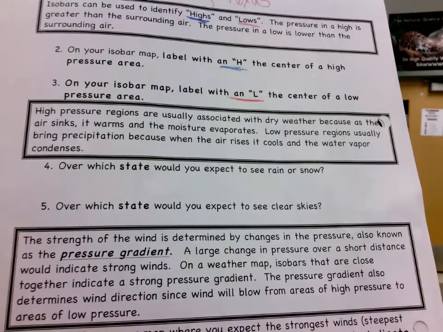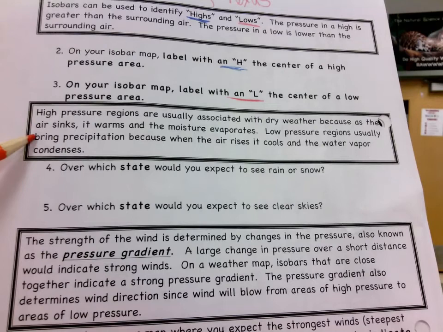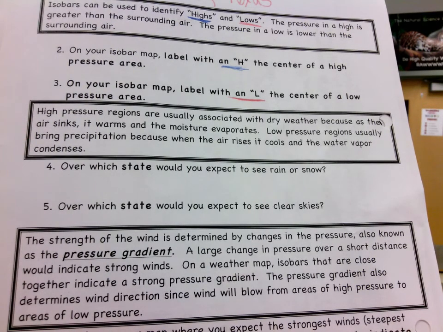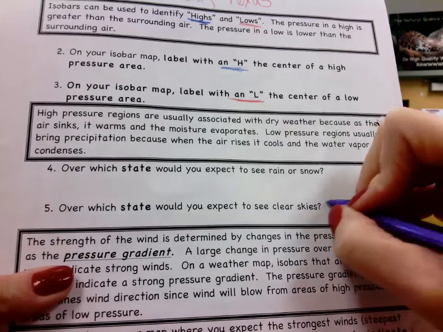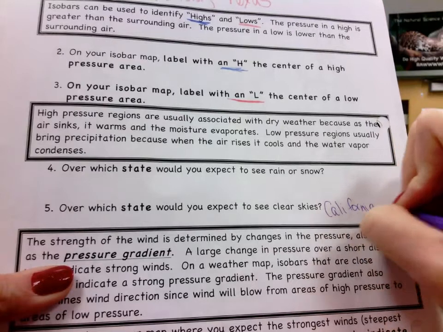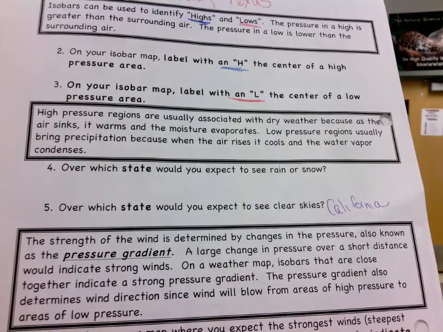The last two questions relate to what kind of weather we see with those different forms of pressure. High pressure regions are usually associated with dry weather, so we would expect to see those clear skies over California, where we put that great big blue H. And then low pressure regions usually bring precipitation.